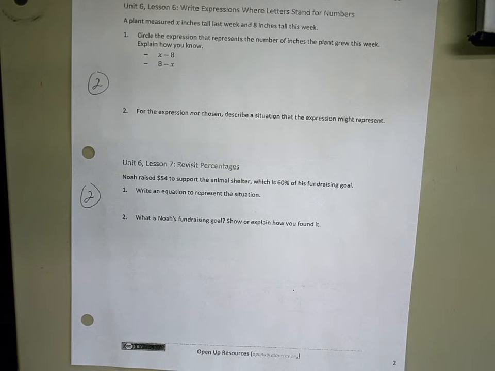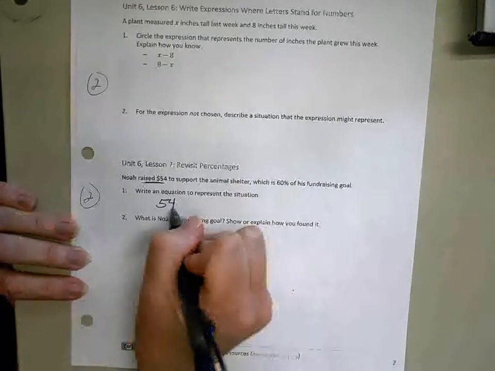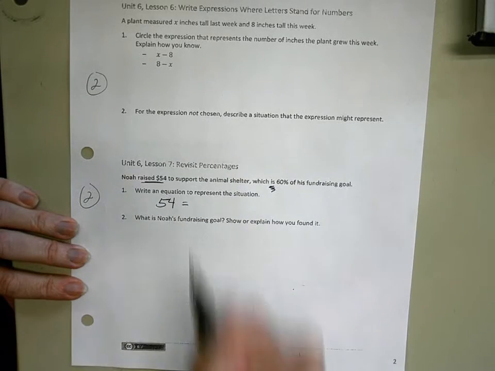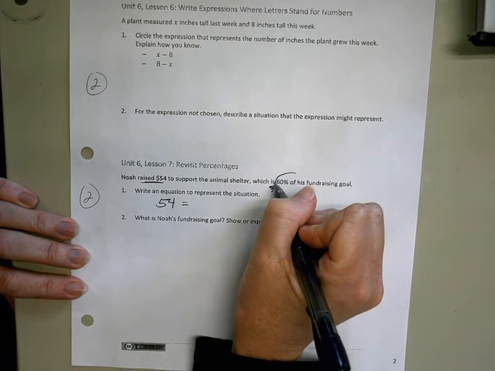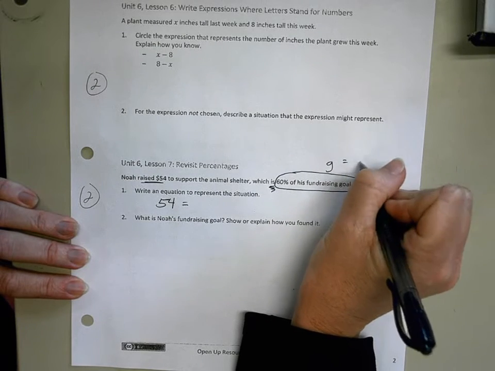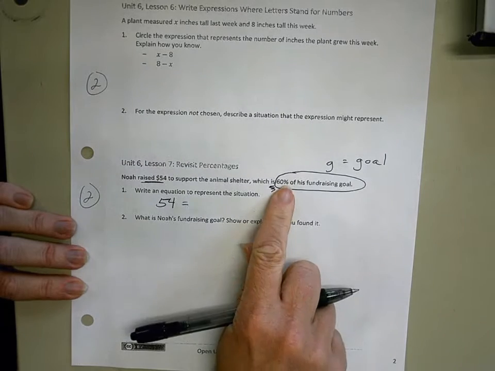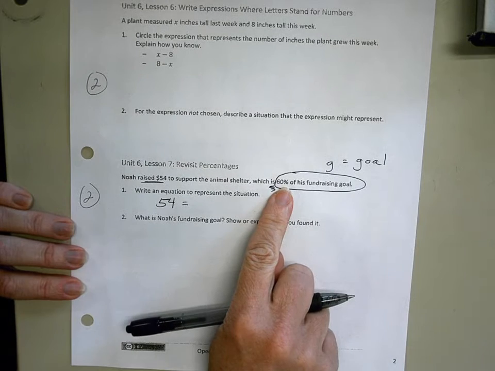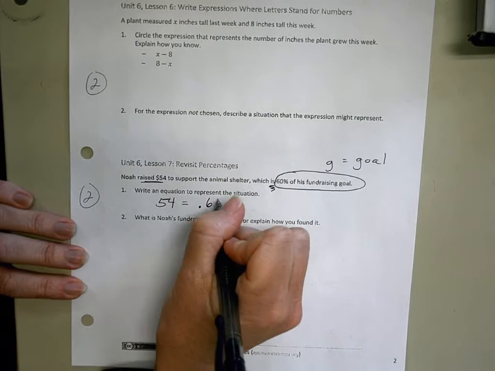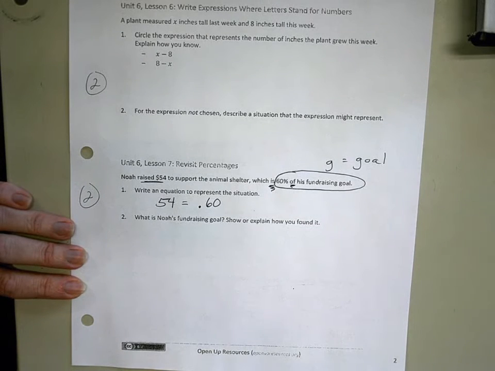Noah raised $54 to support the animal shelter, which equals 60% of his fundraising goal. So I'm going to use G as my variable, and G stands for goal. And then I have to make sure to write my 60% as an equivalent decimal or fraction. So maybe you write that as 60% as a decimal. And we know of in mathematics means multiply.